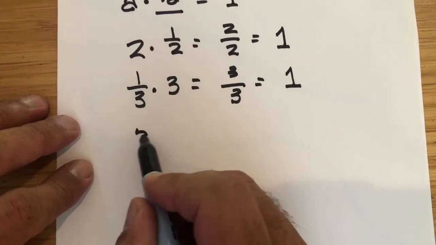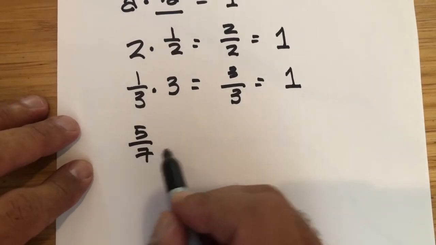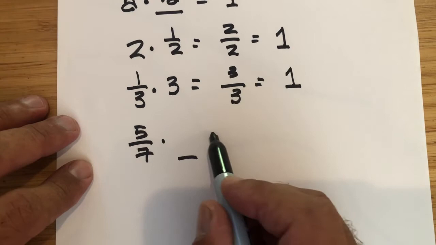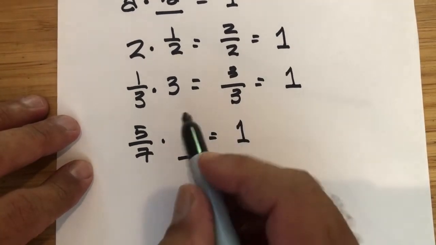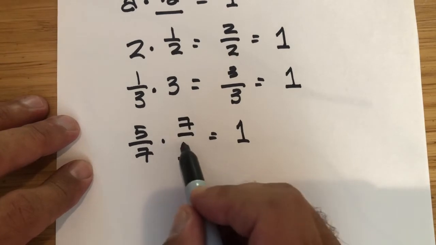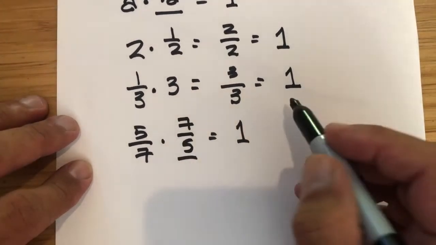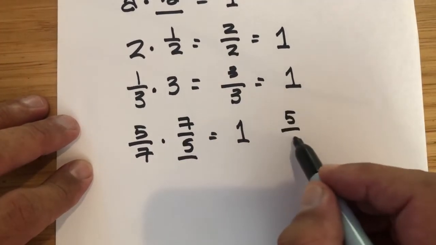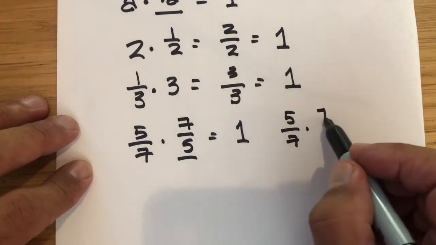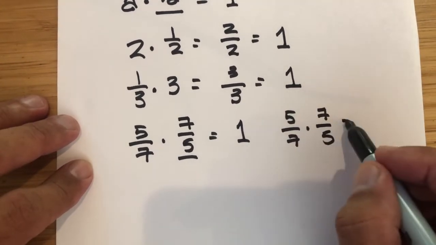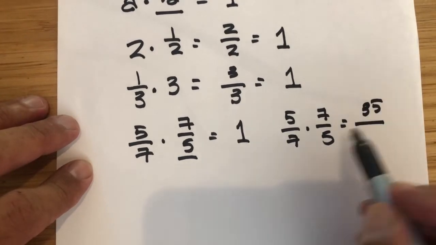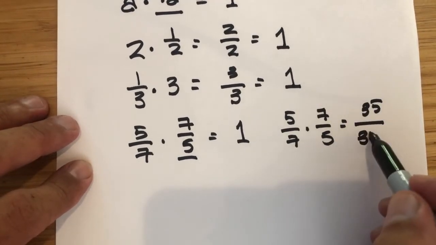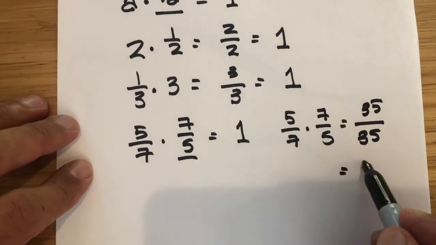How about 5/7? What can we multiply by 5/7 to equal 1? The answer is pretty easy. It's just 7/5. Let's look at the math behind that. So we have 5/7 times 7/5. This is equal to 5 times 7 is 35 on top. 7 times 5 is also 35. This equals 1.